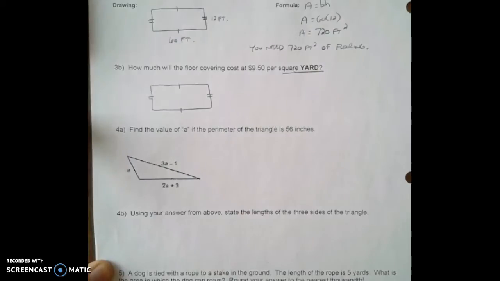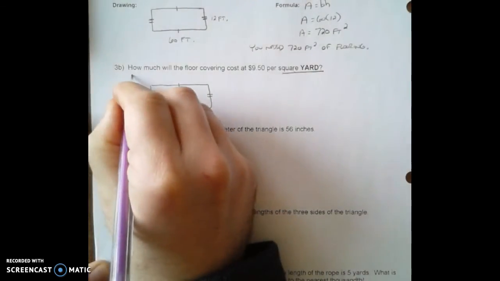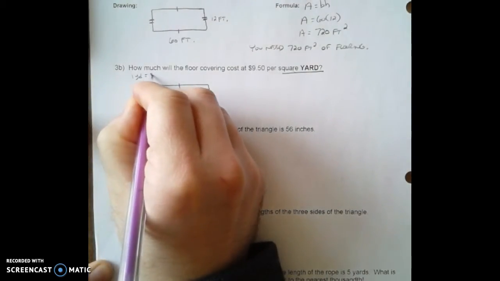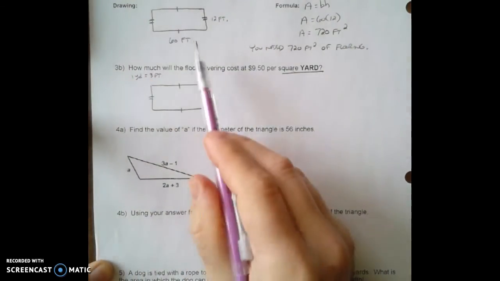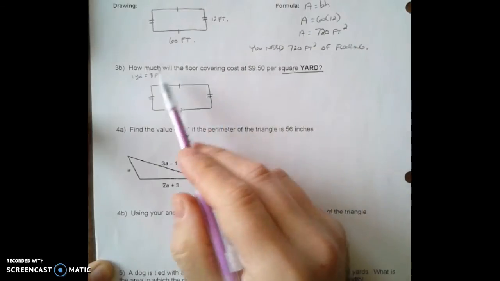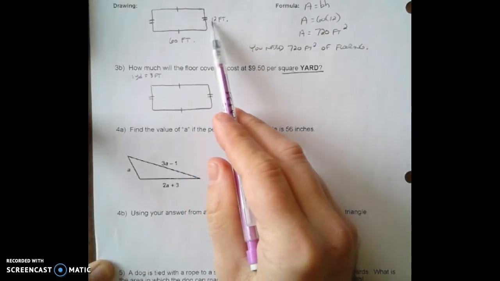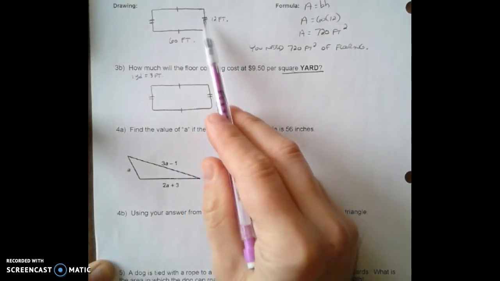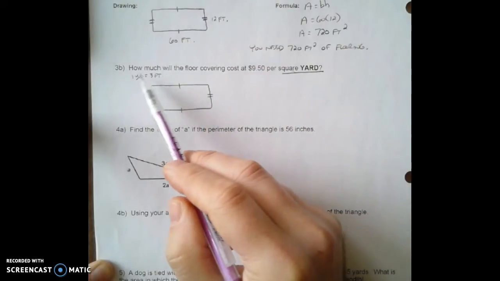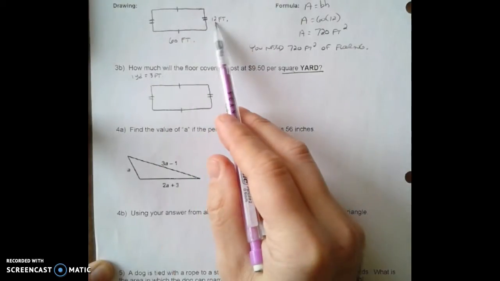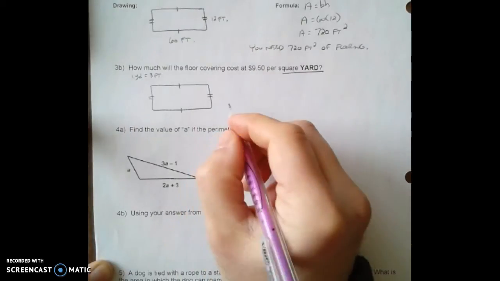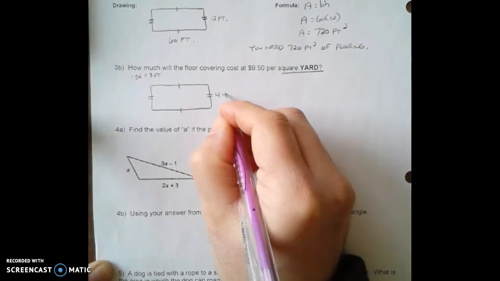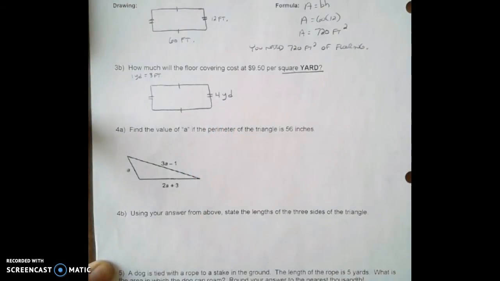And it's important to remember that 1 yard is equal to 3 feet. So I'm going to convert my feet into yards. I'll start with the 12 feet. I have 12 feet for this segment right here. Well, if 3 feet equals 1 yard, that must mean that this 12 feet is going to have to equal 4 yards. So this 12 feet segment is now converted into 4 yards. 12 divided by 3 is equal to 4.